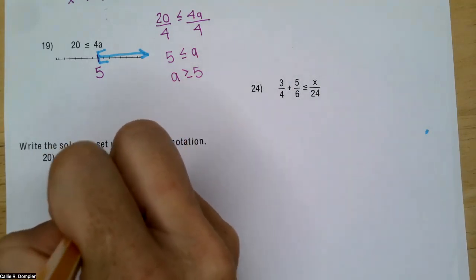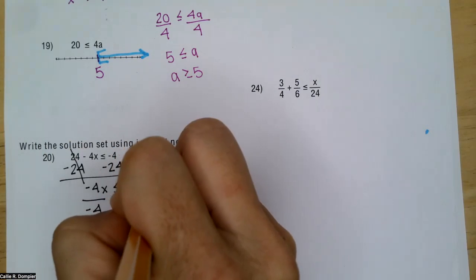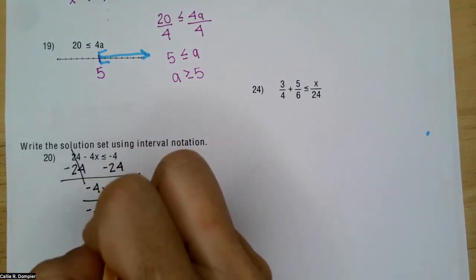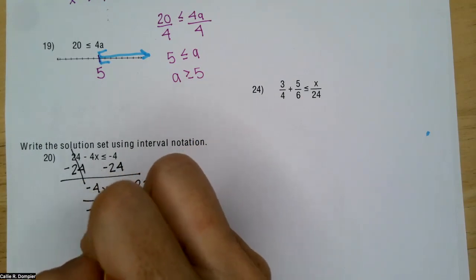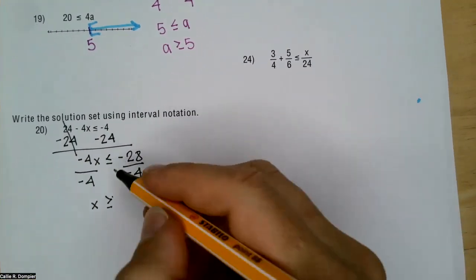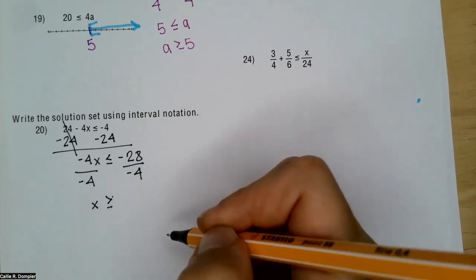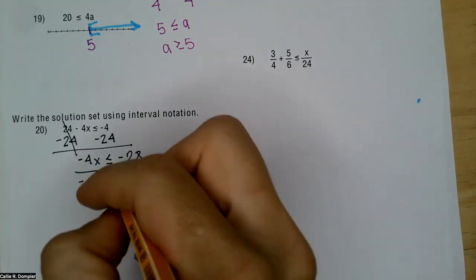Good. Divide by negative 4, divide by negative 4. X is, because we're dividing by a negative, we're flipping that sign, greater than or equal to negative 28 divided by negative 4. Feel free to put it in your calculator. I think it's 7, right?